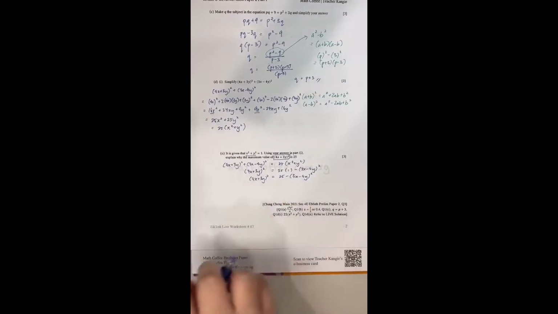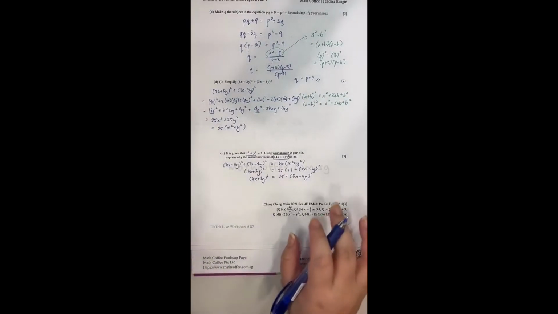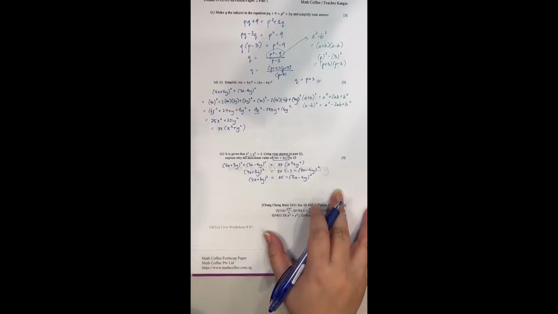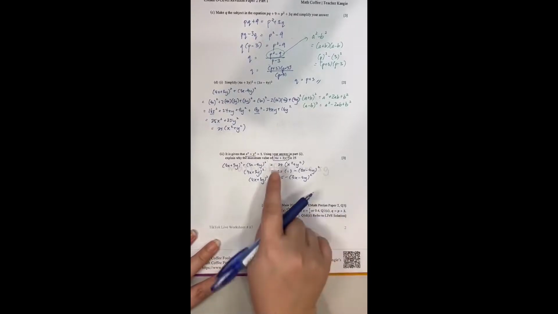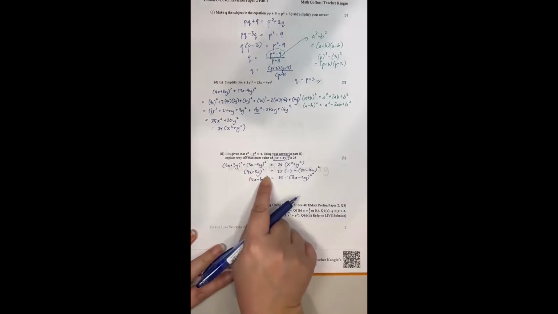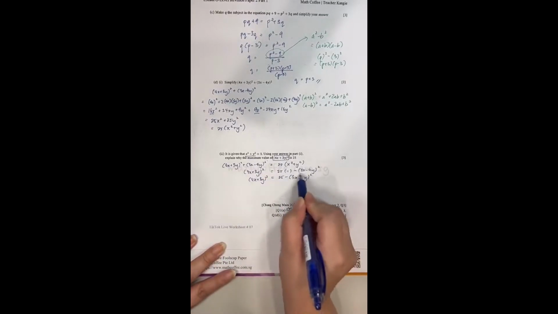Actually, this concept is something like, you know, when you do completing the square, finding the maximum value or minimum value. Okay, it's just that this one is asked in a different form. So they're asking you why is it that the maximum of this value is 25. So now let's analyze this.